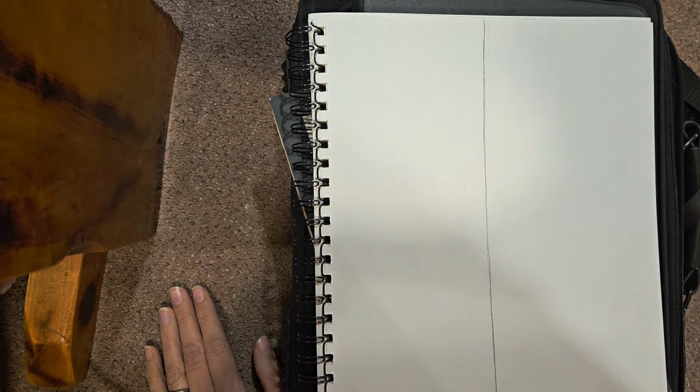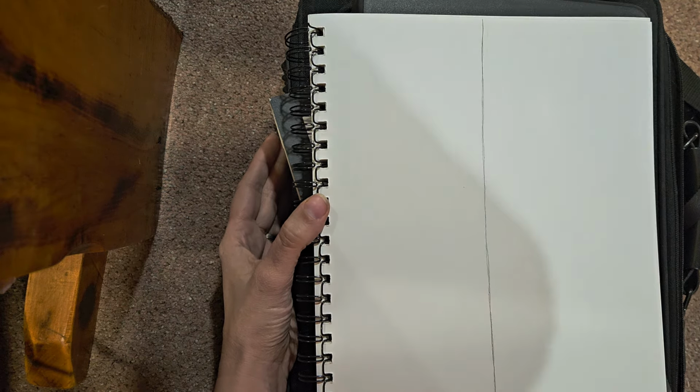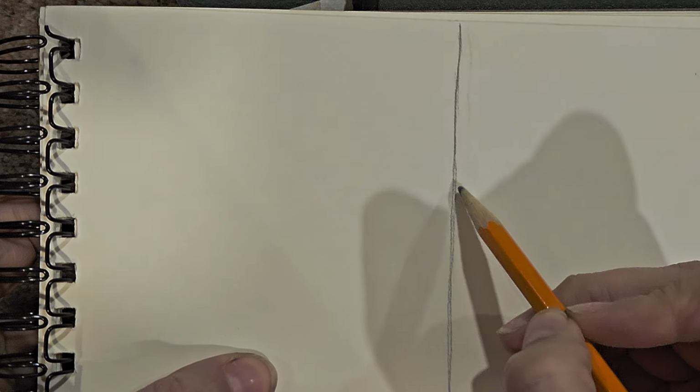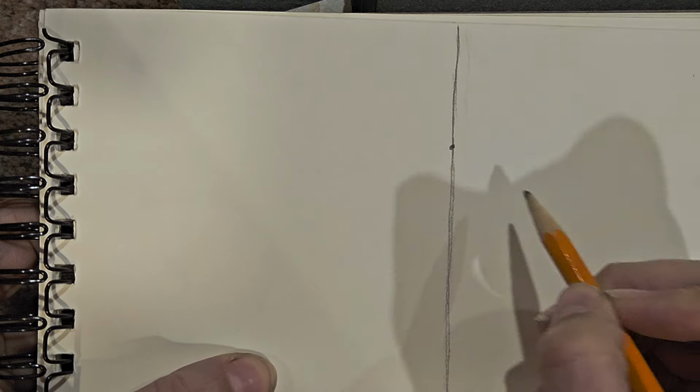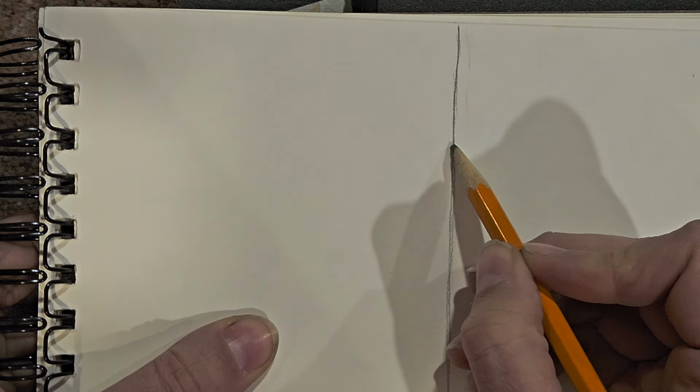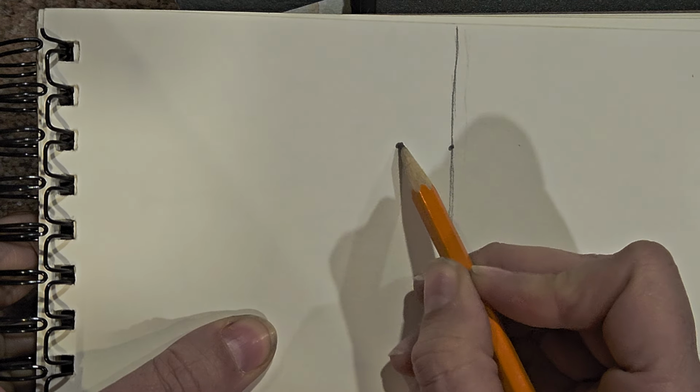Starting at the top. Now, we've already learned how to make shapes like pyramids, cubes, spheres, things like that. We're going to stack them. The way you do that is starting at the top here. Maybe I'll zoom in for you. All the way at the top here. Down a bit. So not all the way to the top, down a bit. Make a dot. Equal distance out from that dot, make another dot.